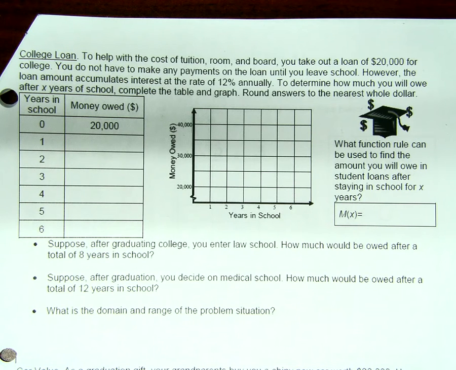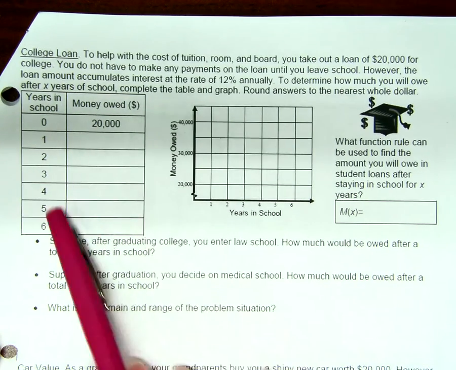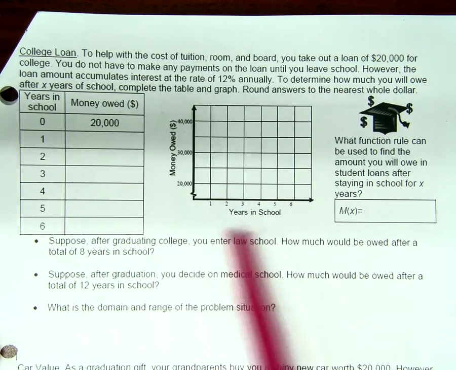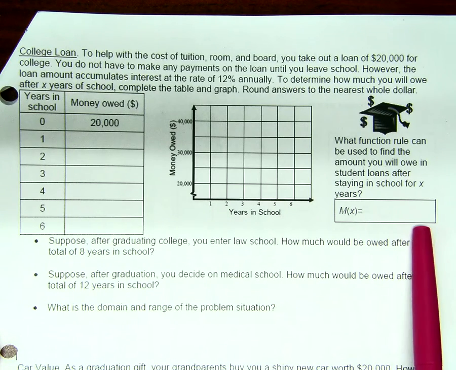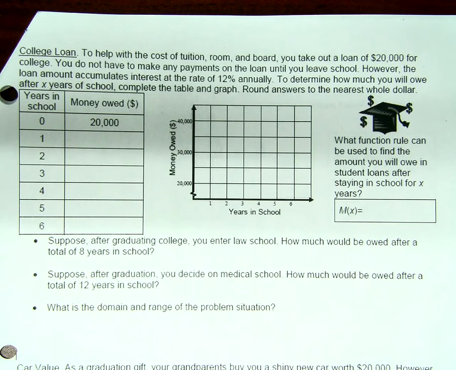However, the loan amount accumulates interest. So even though you're not having to pay them back, it's still earning interest. It's accumulating interest at a rate of 12% annually. To determine how much you will owe after x years of school, complete the table and the graph. Round the answer to the nearest whole dollar. So here's a nice, pretty table and a pretty graph, but can we do either one of those without an equation? So can we figure out the equation first?